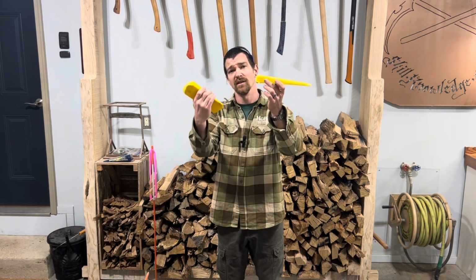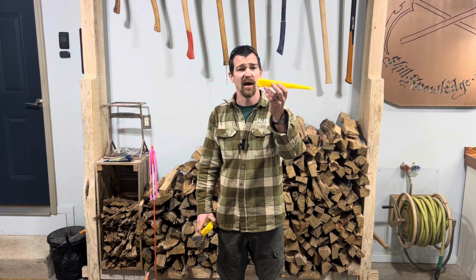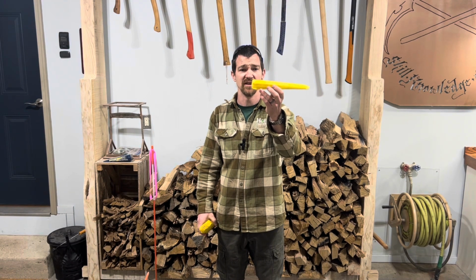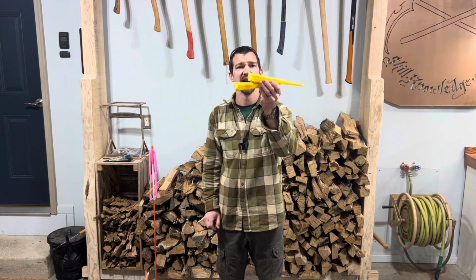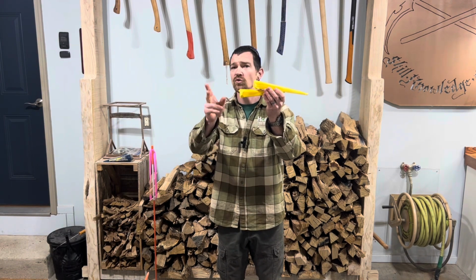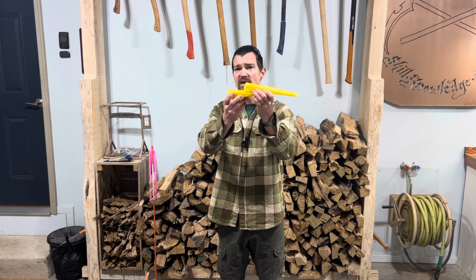It's also going to allow the tree to sit back, which could potentially break the hinge and send the tree in the wrong direction. So you never want to stack wedges directly on top of each other. You have 2 options when it comes to stacking wedges then.